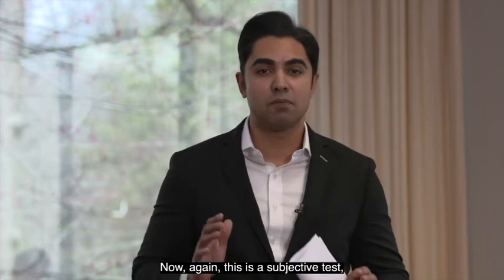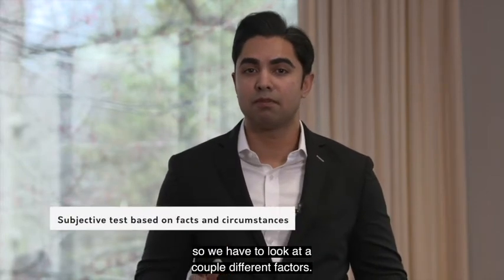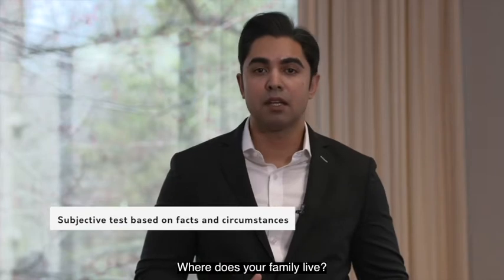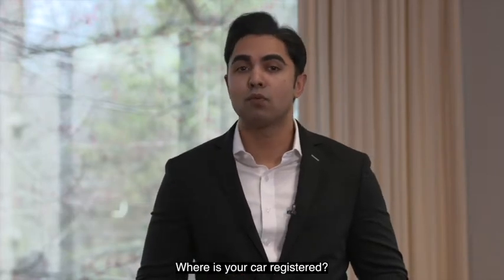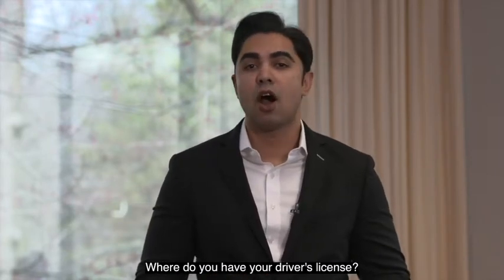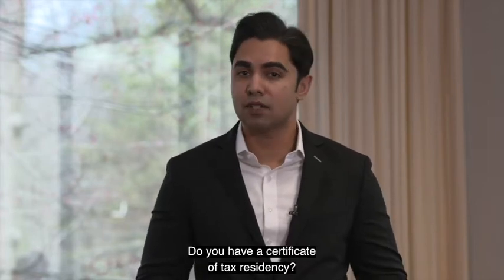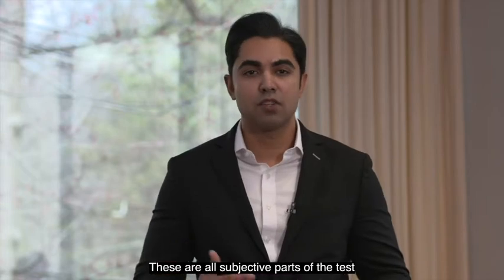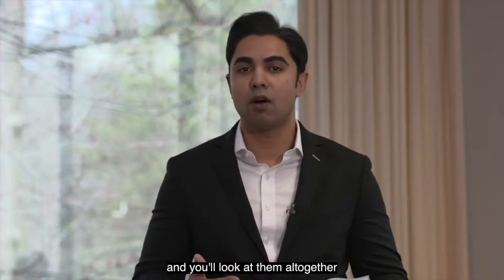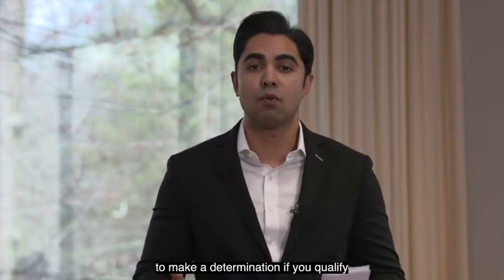Now again, this is a subjective test, so we have to look at a couple different factors. Where does your family live? Where is your car registered? Where do you have your driver's license? Are you paying taxes in the foreign jurisdiction? Do you have a certificate of tax residency? These are all subjective parts of the test, and you look at them all together to make a determination if you qualify for the bona fide residence test.